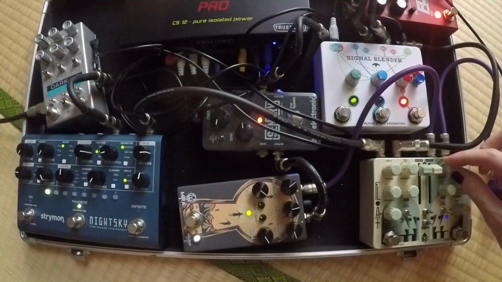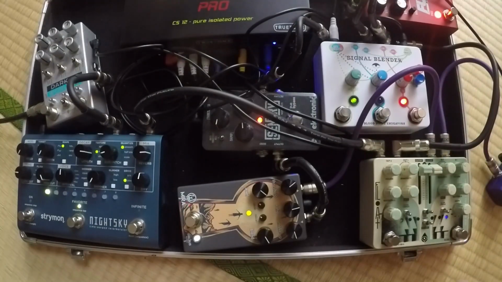Even I'm not really hearing a huge difference. Let's try maximum sensitivity. Yes. Still no key clicks.